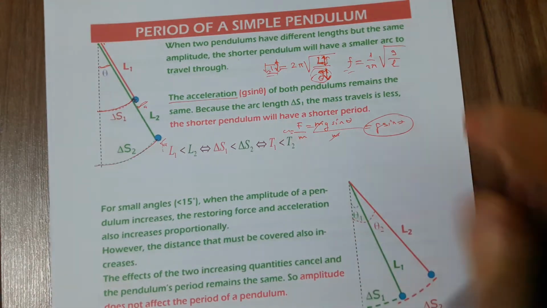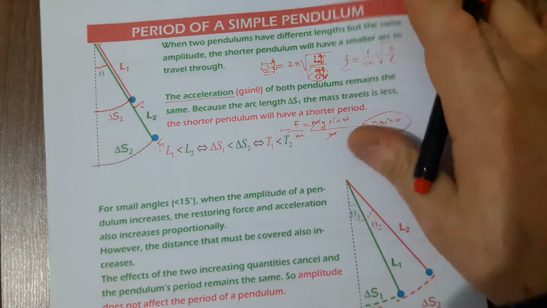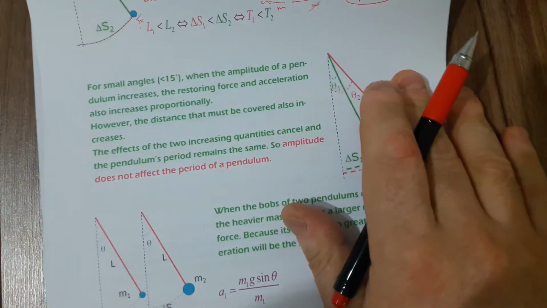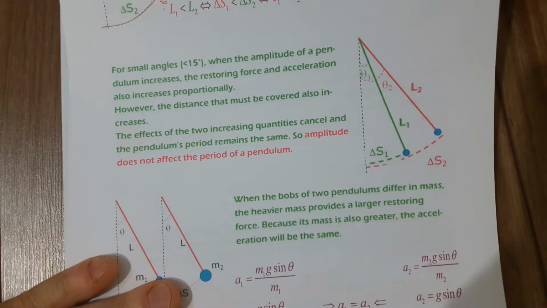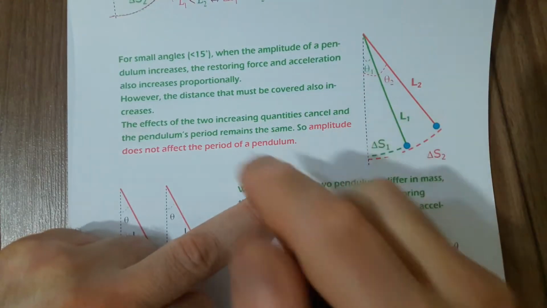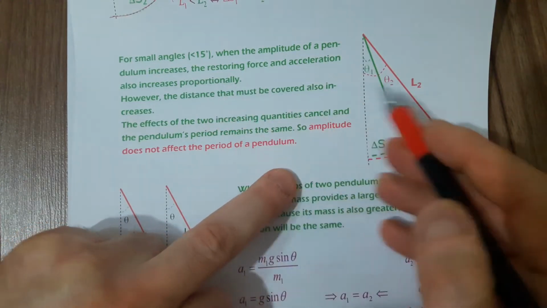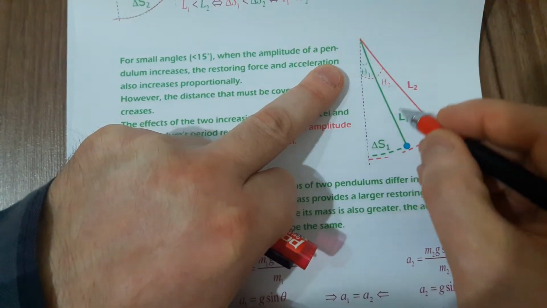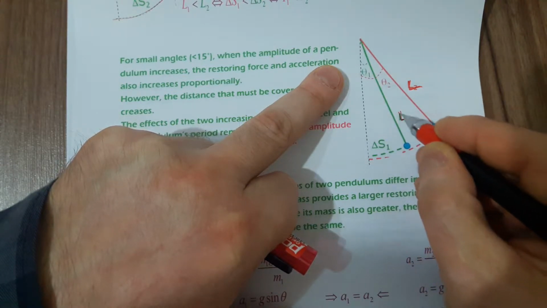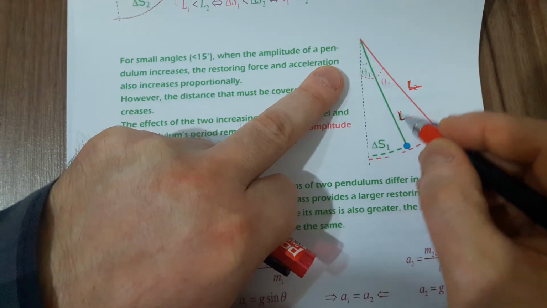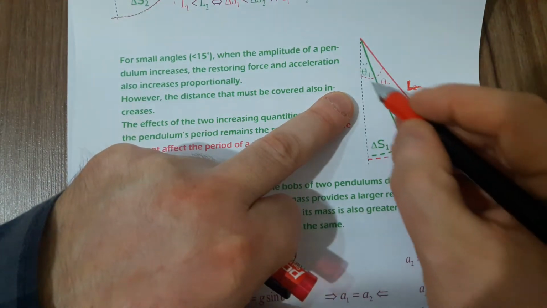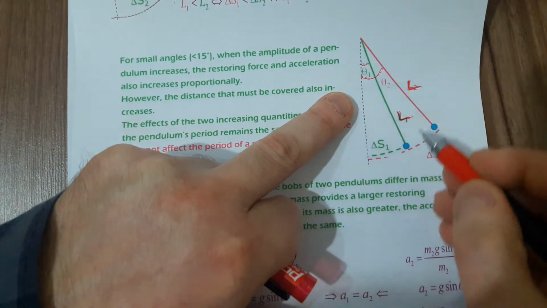Second one is, let's change this time the amplitude. To do that, we are going to use different angles, but this angle mustn't be greater than 15 degrees, remember. It is the condition for simple harmonic motion. When the amplitude of the pendulum increases, this time we are going to keep the lengths equal, because you cannot determine how two variables affect the oscillation at the same time. For that reason, we choose two different pendulums of equal length, but only their amplitudes are changing.